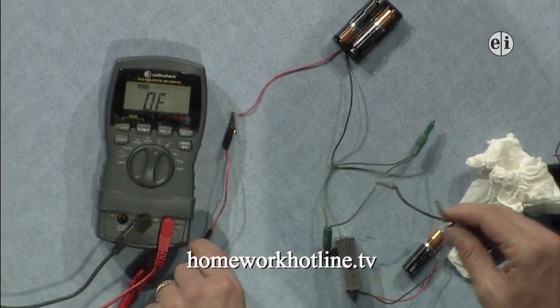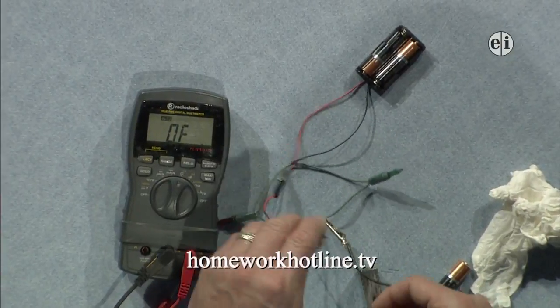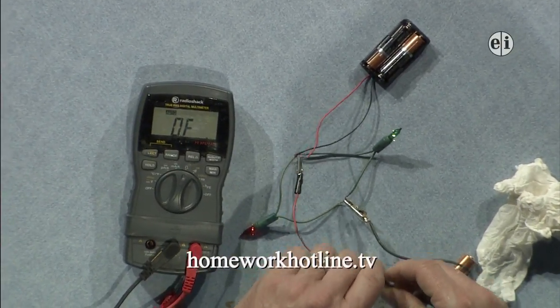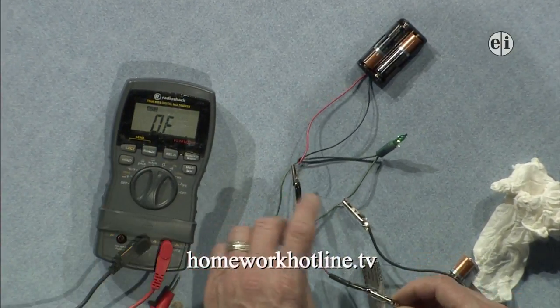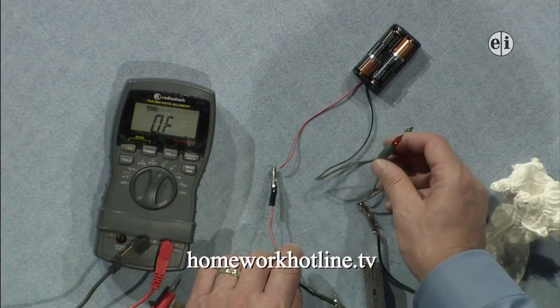Now I have two bulbs. I have a red and a green hooked up. And let's see if they both light up. It looks like they do. They do. And it looks like they're about the same brightness. I'll put that over there together.